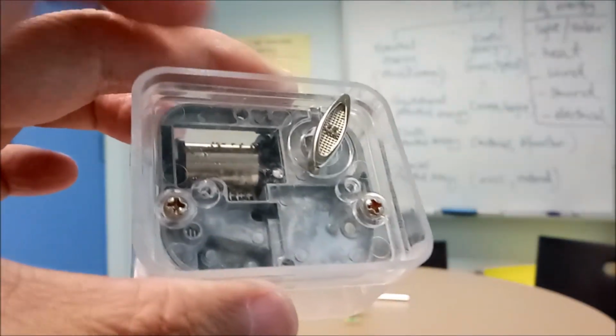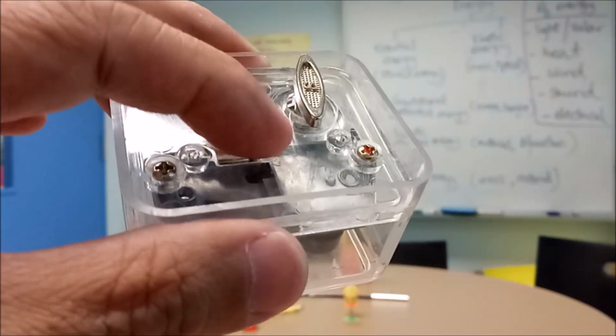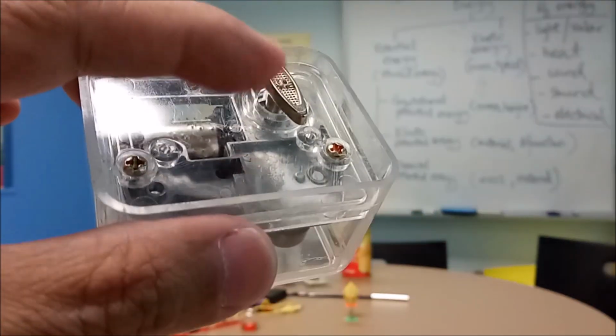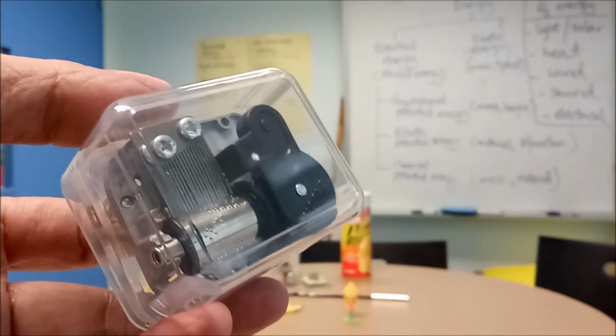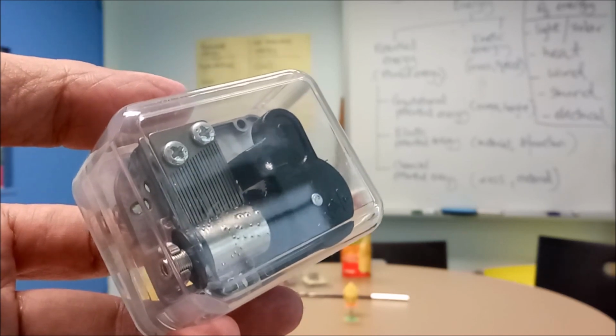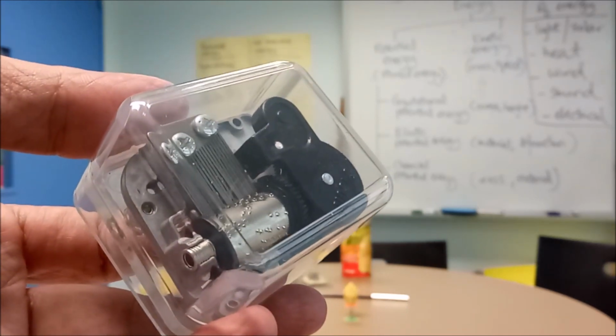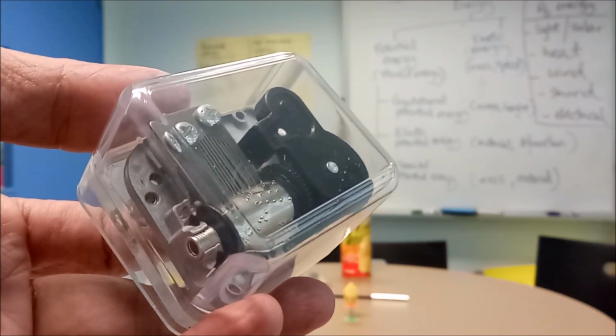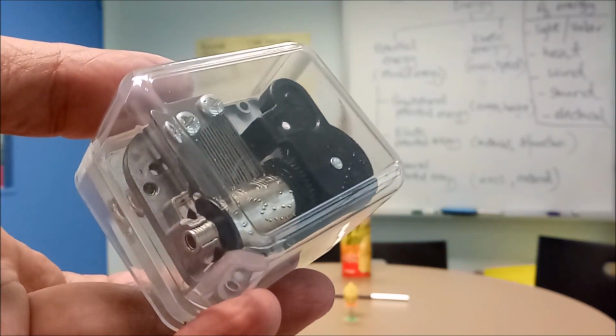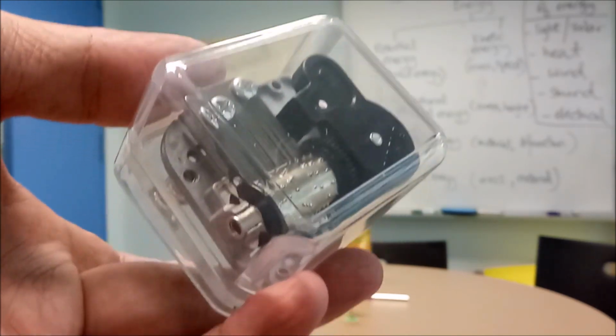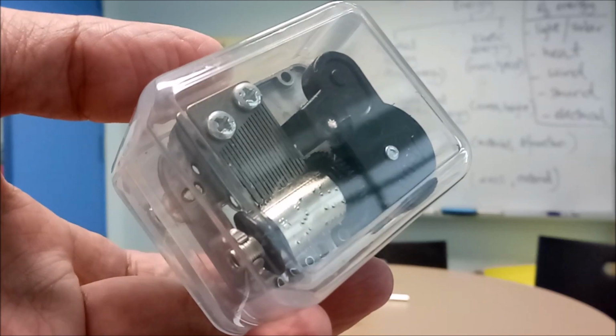Basically, elastic potential energy is stored here. When I release, it will start turning and create kinetic energy. Then this kinetic energy will make this roller move, and this roller will force this pin to move up and down, creating vibration, and hence you can hear sound.